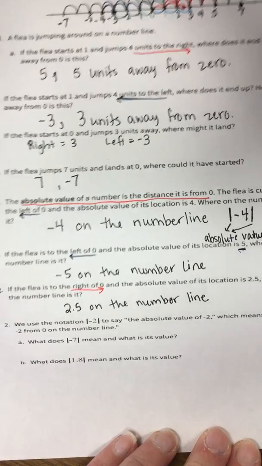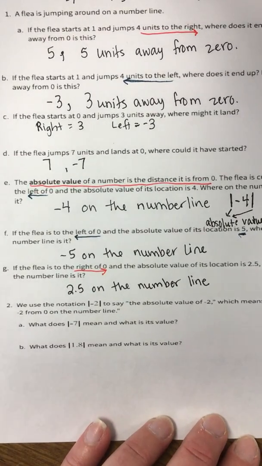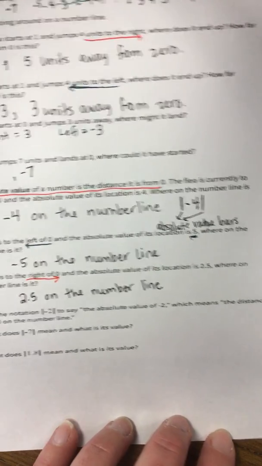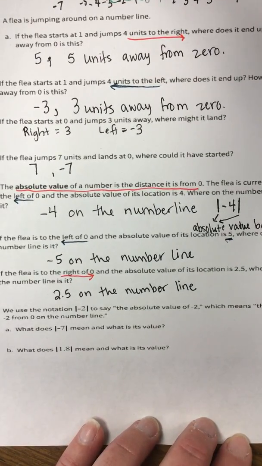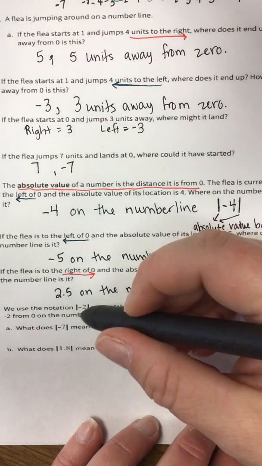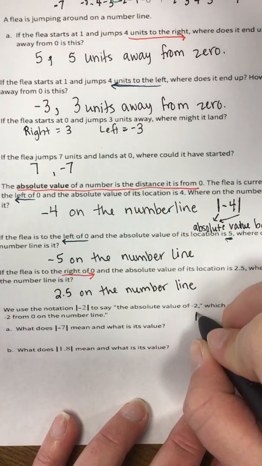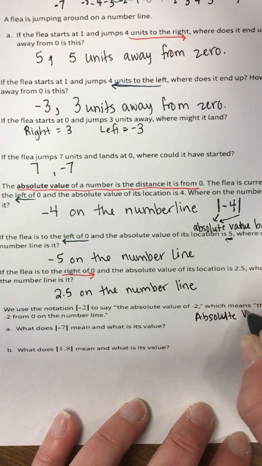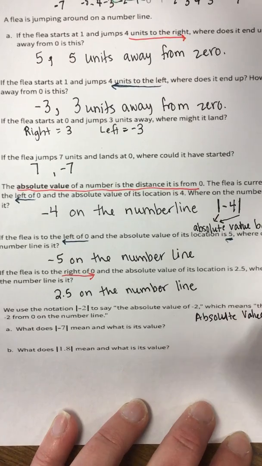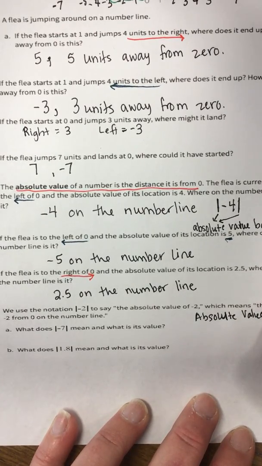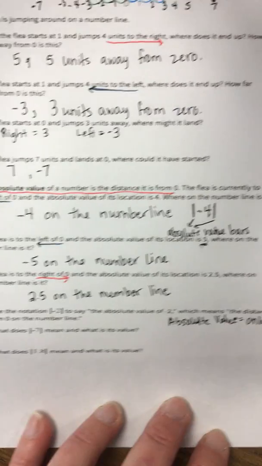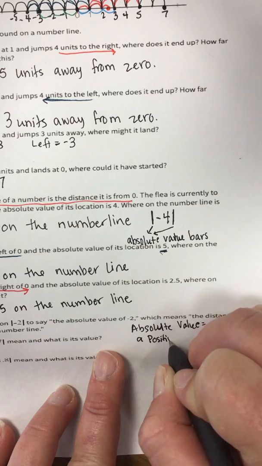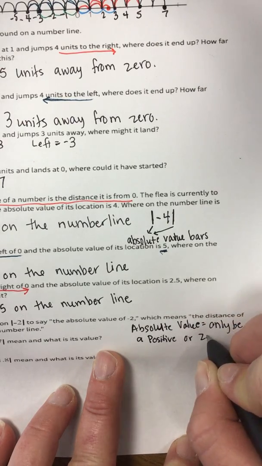All right, so number 2, it says we use the notation |-2| to say the absolute value of -2, which means the distance of -2 from 0 on the number line. All right, so this absolute value of -2, and this is something to remember, is it can only be a positive number or 0.